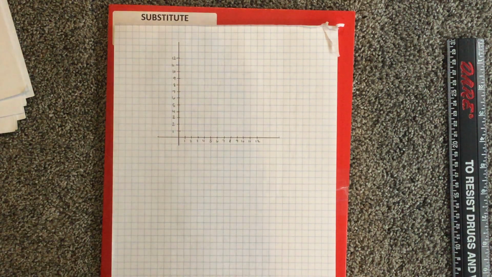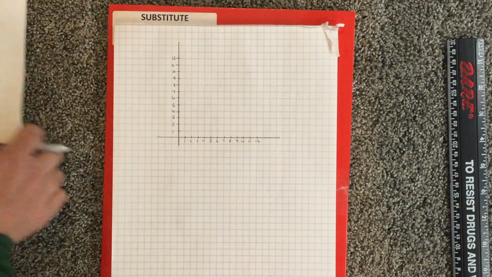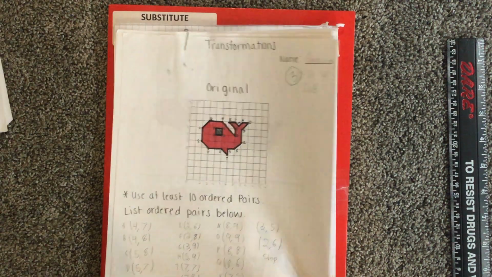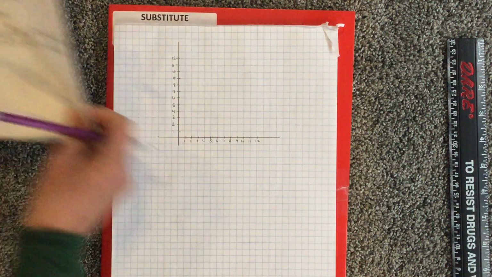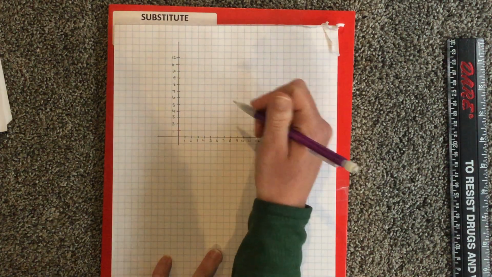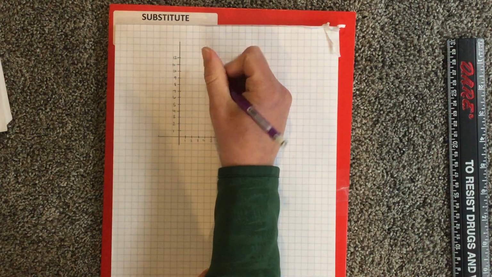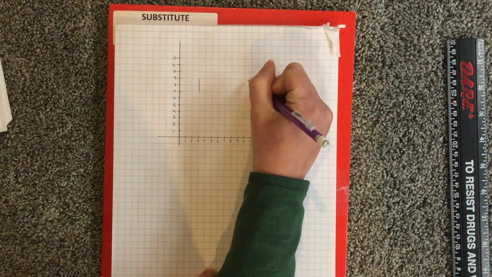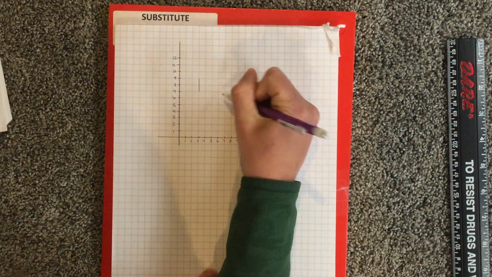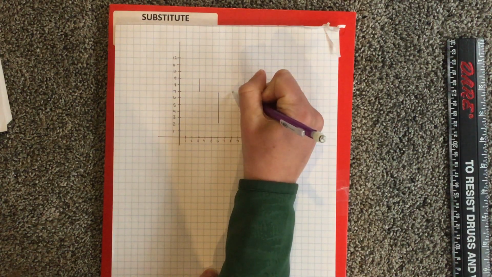Okay, now you get to come up with your own design. It can't be a number 1 because I showed you that. It cannot be a whale because I showed you that. And it cannot be this heart design because I showed you that. I think what I'm going to do for my example is the letter T. So again, you cannot use a letter T. So this might be a little guessing and checking. I'm going to just draw a letter T and see if I like it. Maybe I erase it and try something else.